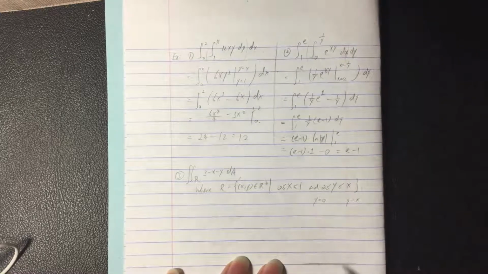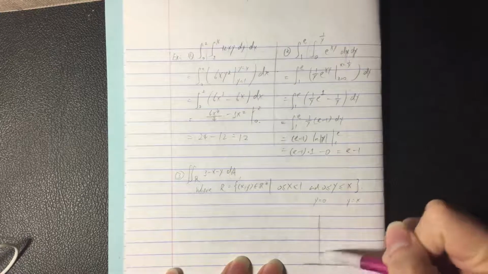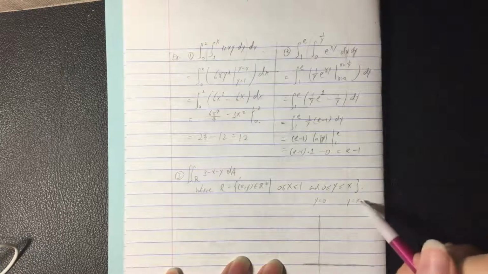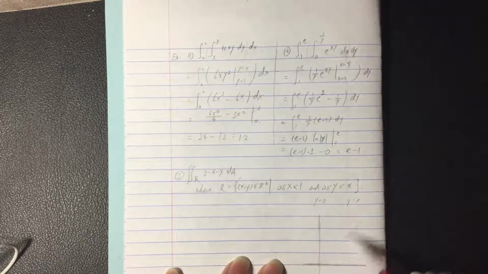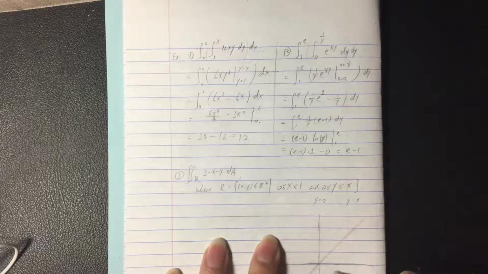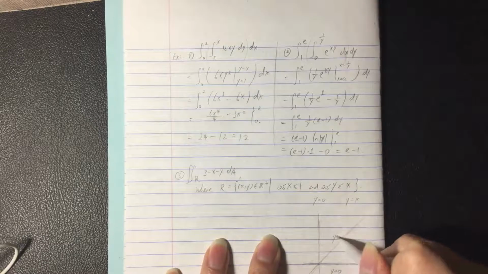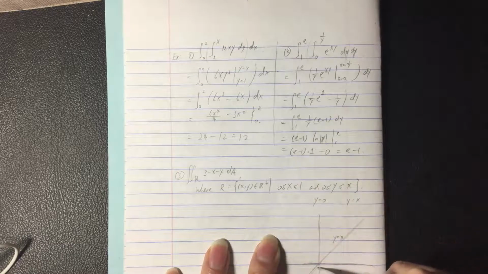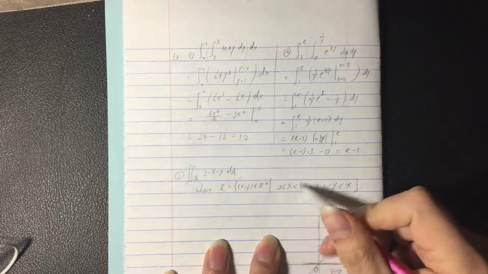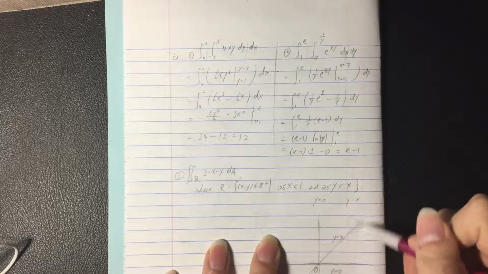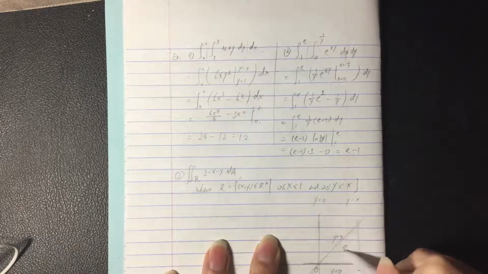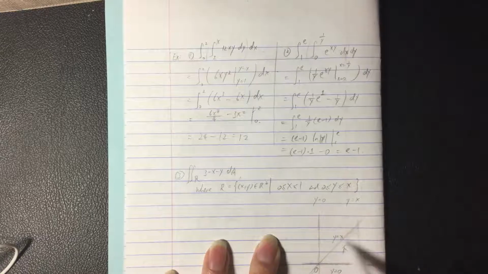What does y equal to 0 look like? Y equal to 0 is the x-axis. Y equal to x is this line. X is from 0 to 1. X equal to 0 is here, and x equal to 1 is a vertical line going through 1. That's region R here.